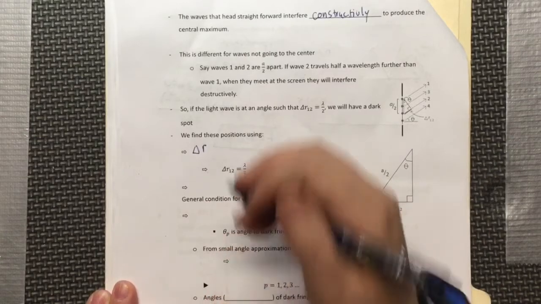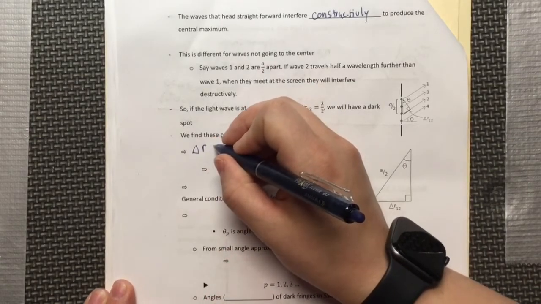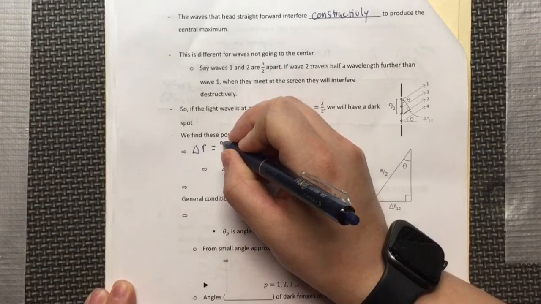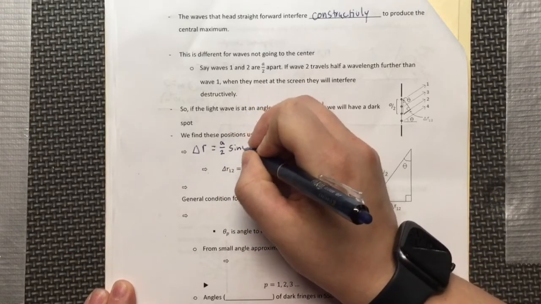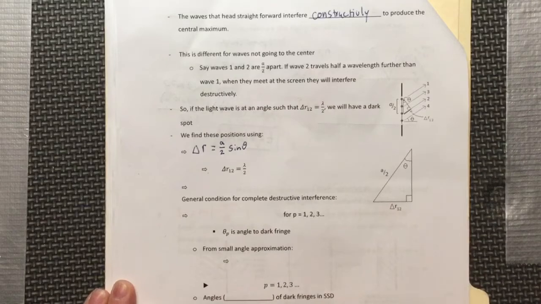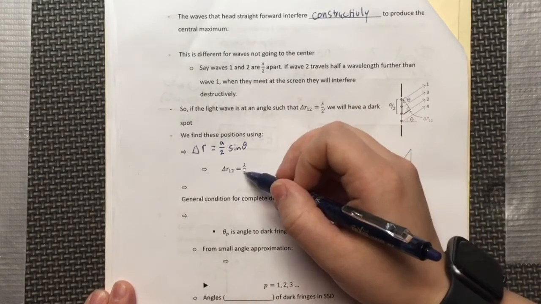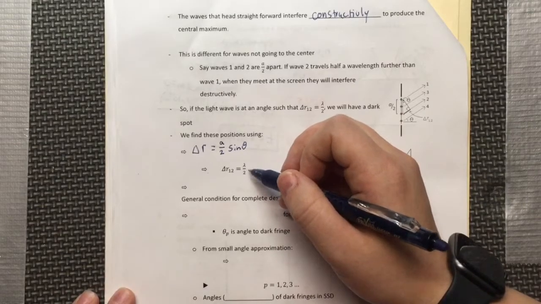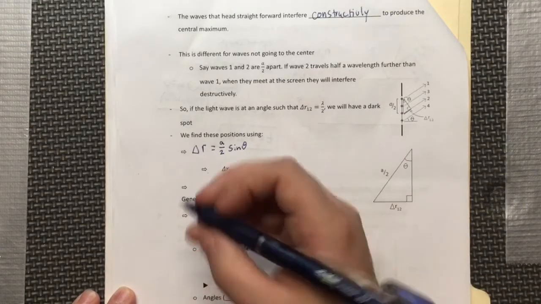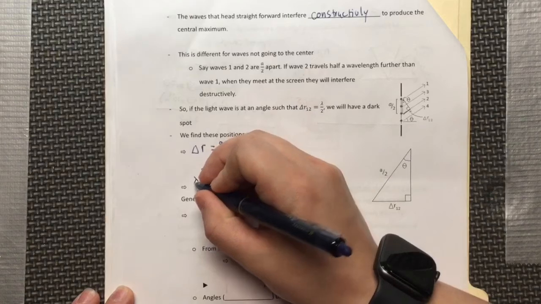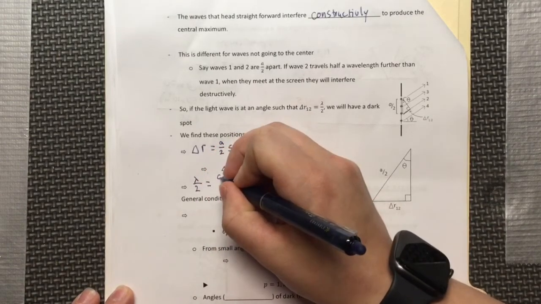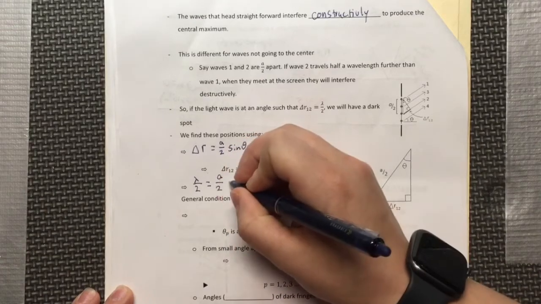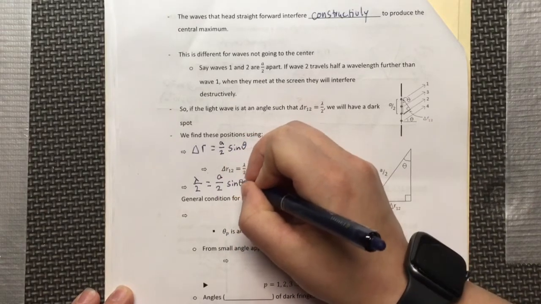From this, we can get that delta R is equal to a over 2 sine theta. Finding the minima, we set delta R to lambda over 2, and we get lambda over 2 equals a over 2 sine theta.